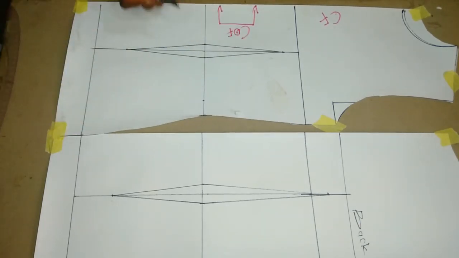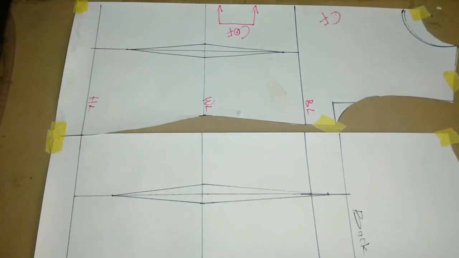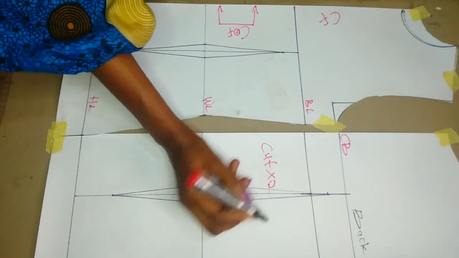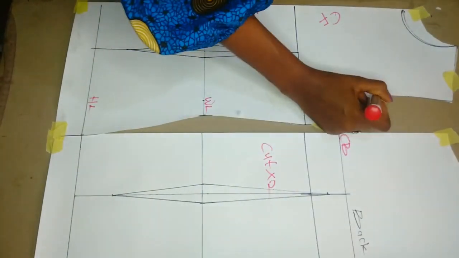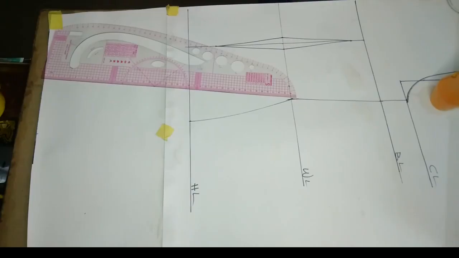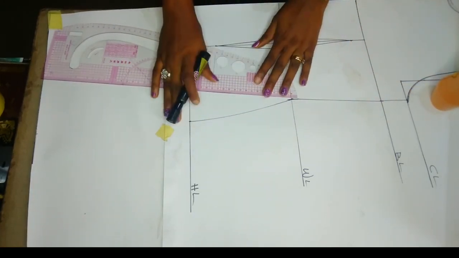So now I'm just labeling this pattern. This is center front, to be cut ×4. These are bust line, waistline, hip line, and this is center back, to be cut ×2. Here I'm notching my hemline curve and notches. So this is what we have.